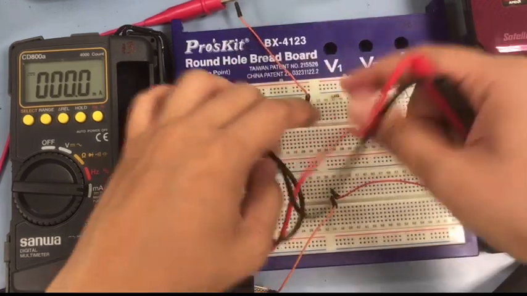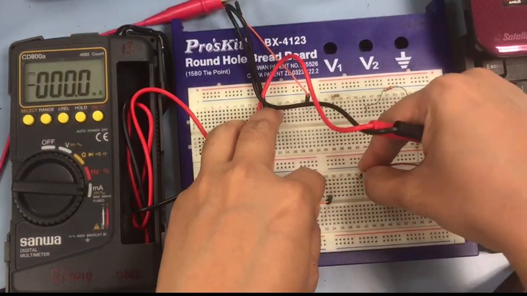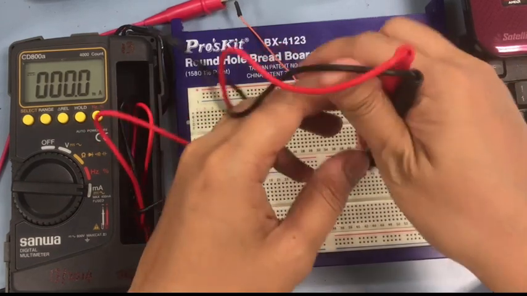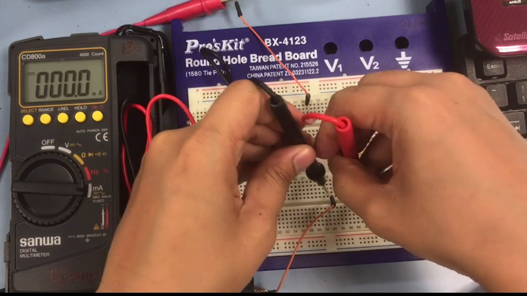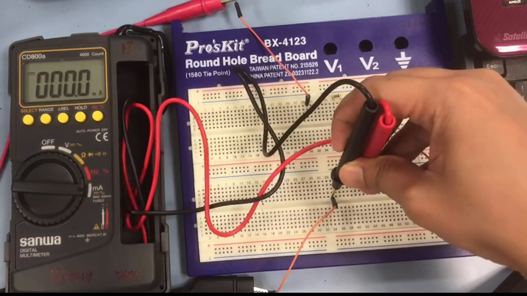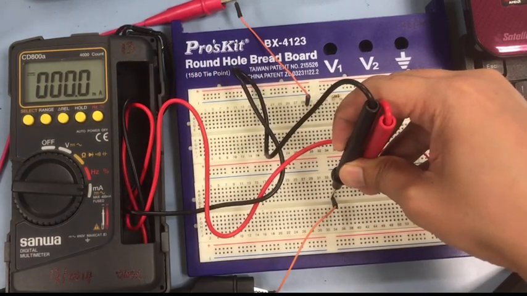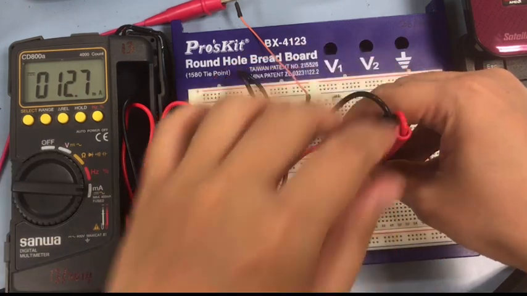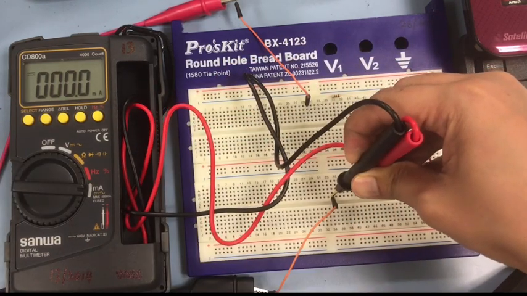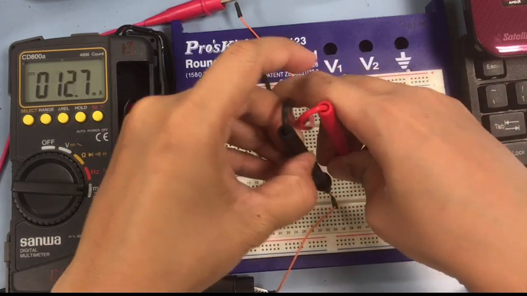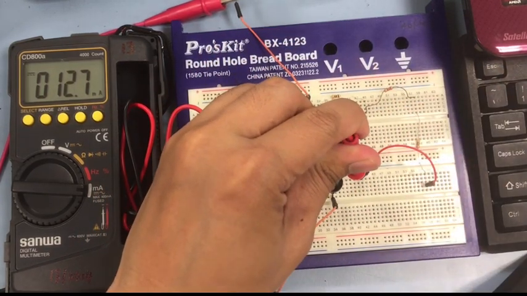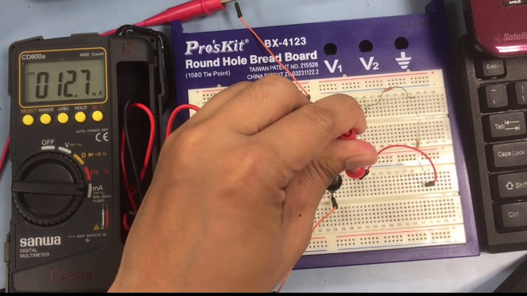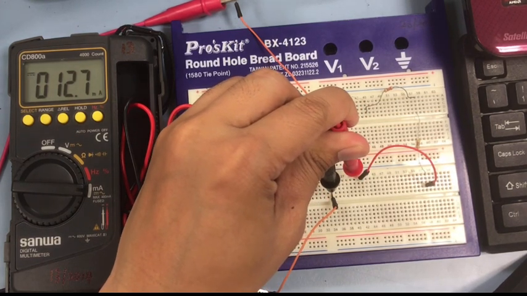Now we want to see HG. So I break the line over here. Do the connection here and here. Okay, supply. So the measurement for HG is 12.7 milliampere.